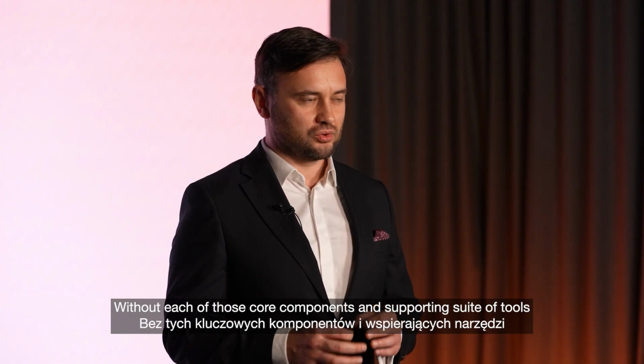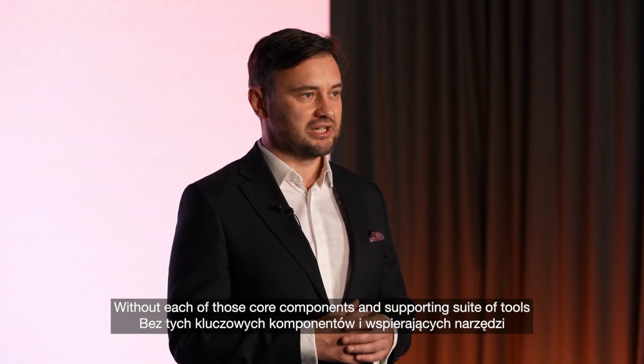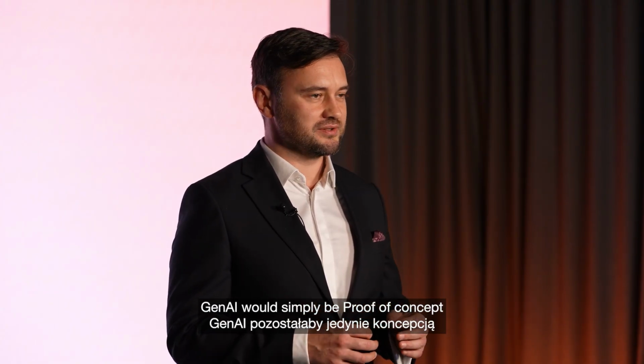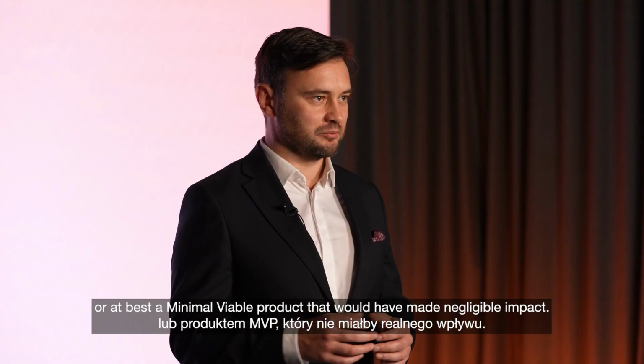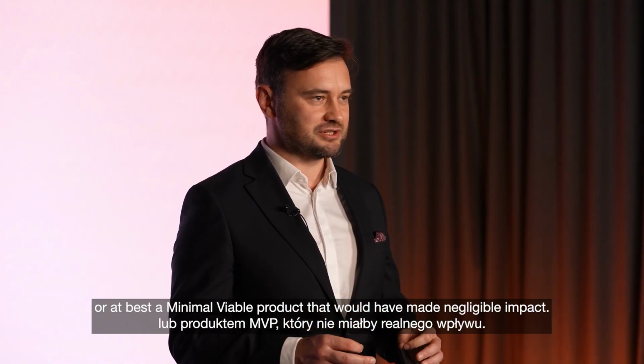Without each of those core components and the supporting suite of tools, GenAI would simply be a proof of concept, or at best, a minimal viable product that would have made negligible impact.